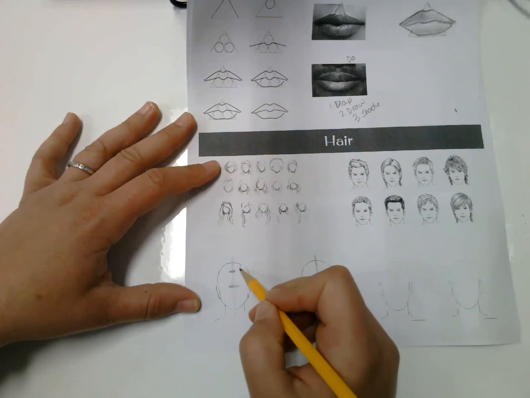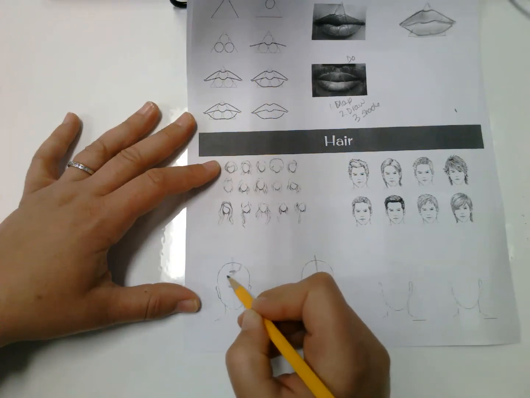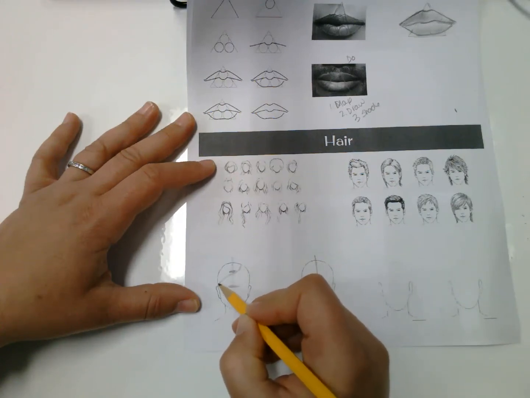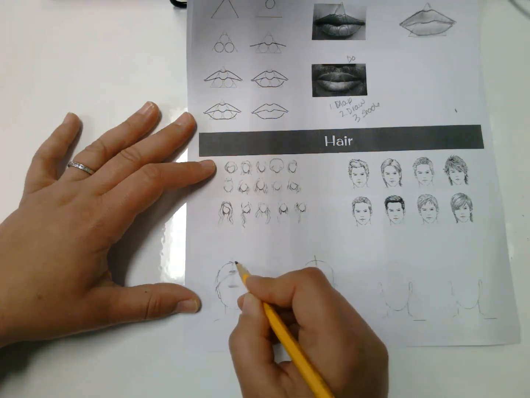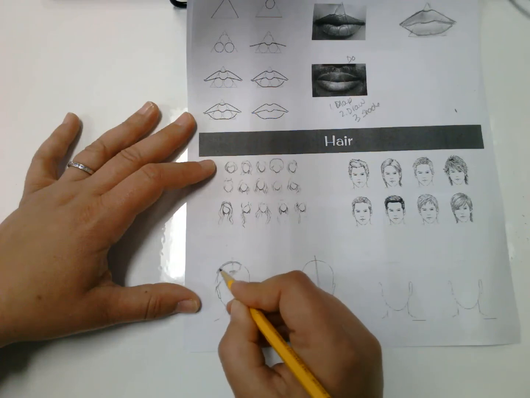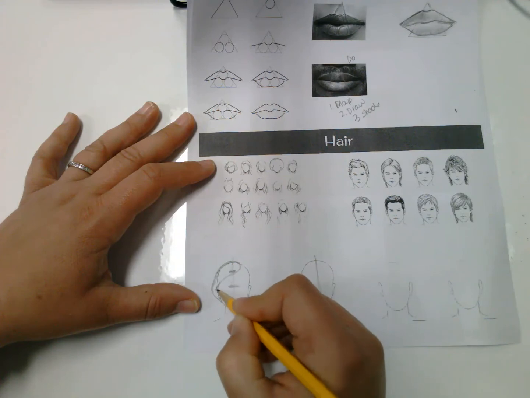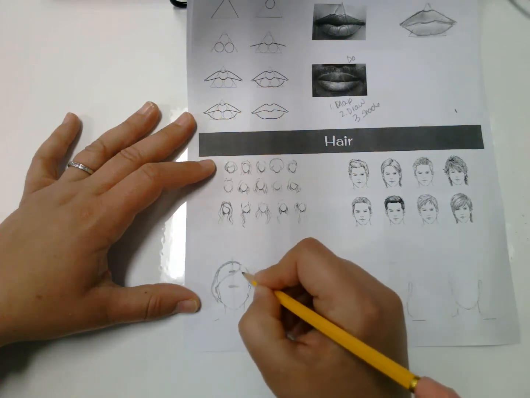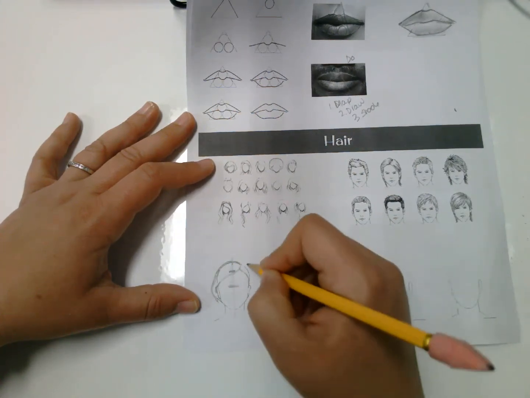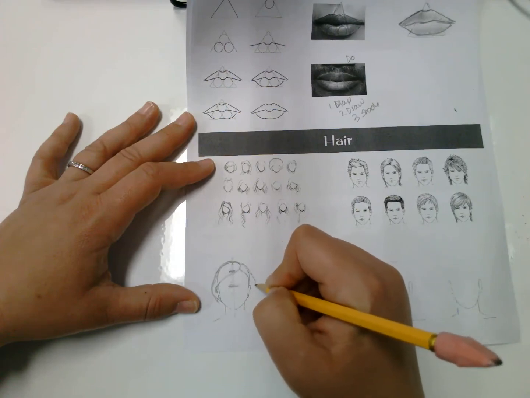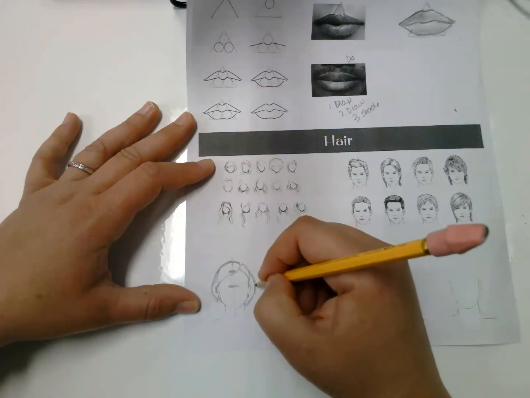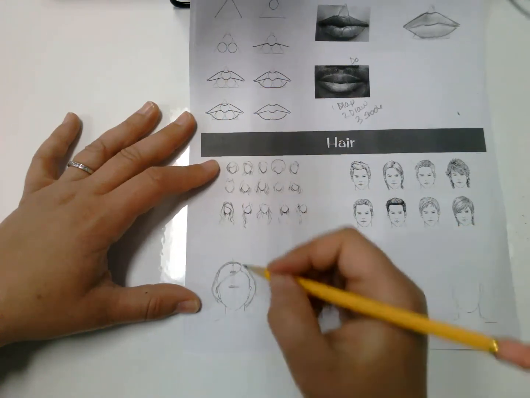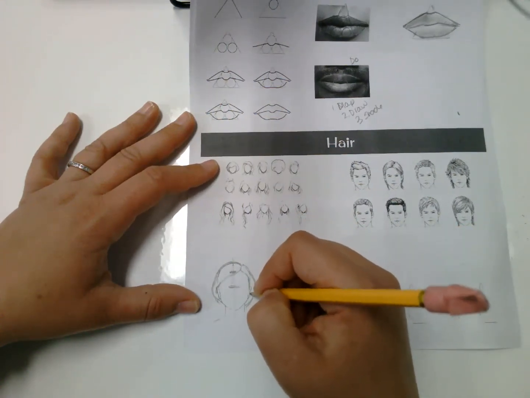So I'm going to start on this one, and I'm going to curve it down, curve it around, and then it poofs. So we're going to have it poof just a little bit above the hair, okay? Down and around. Okay, and this is going to come here, and it's going to poof a little bit, and it's going to come out a little bit more right here.